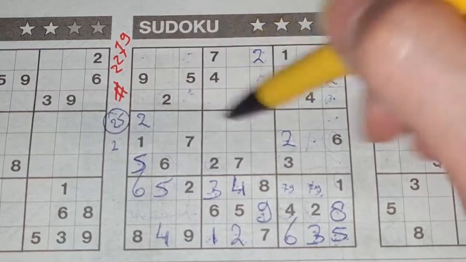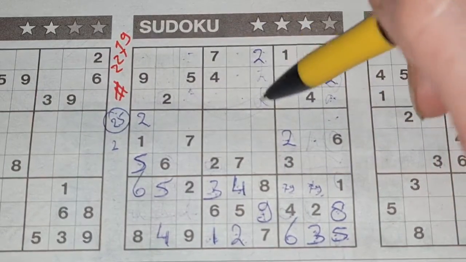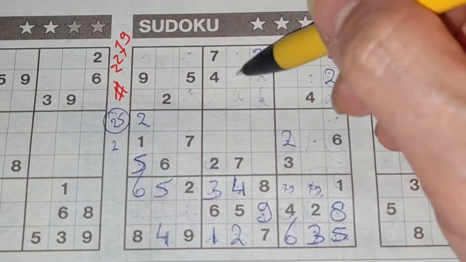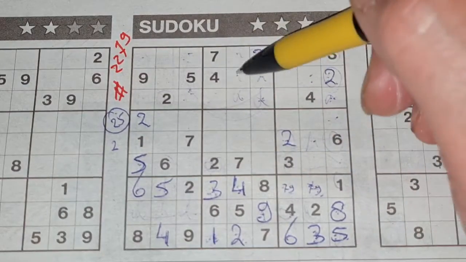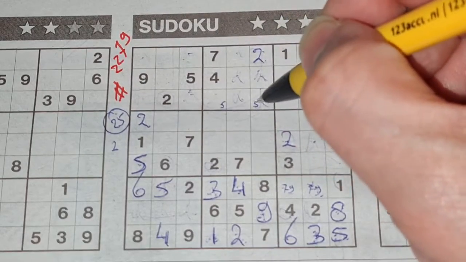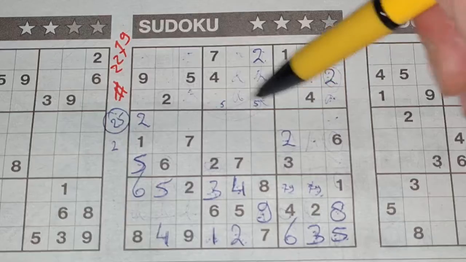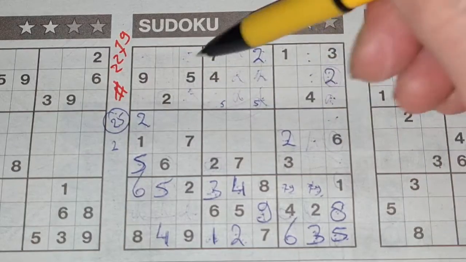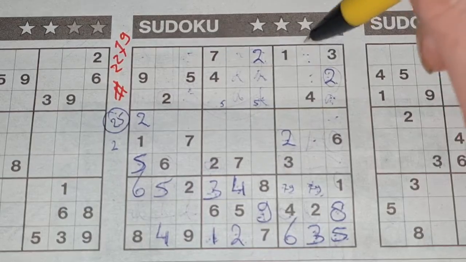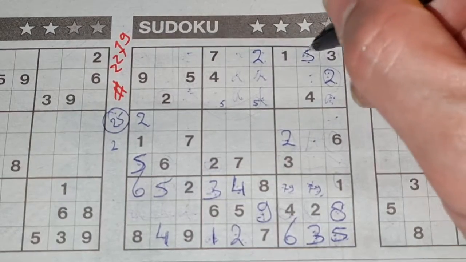Yes, in this big square, 1, 2, 3, 4, 5, 6 missing numbers. One of the missing numbers is 5. We see here 5, no 5 in these 3 boxes. There 5, no 5 in those 2 boxes. So the 5 could be here, could be there. So we have a 5 in one of those 2 boxes in the third row, 5 in the second row. So in the first row, the only place for the 5 should be there.